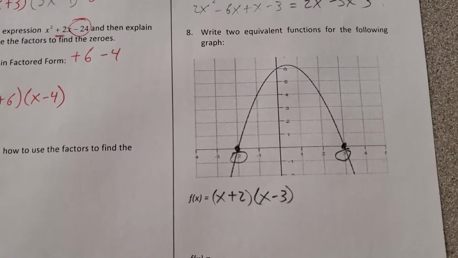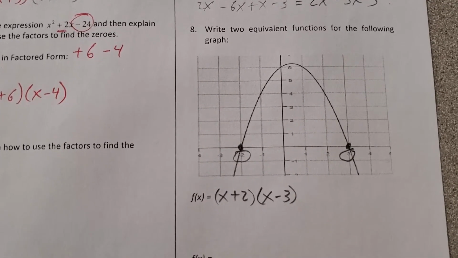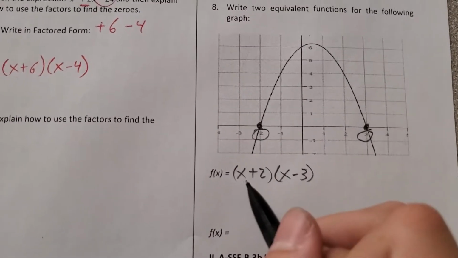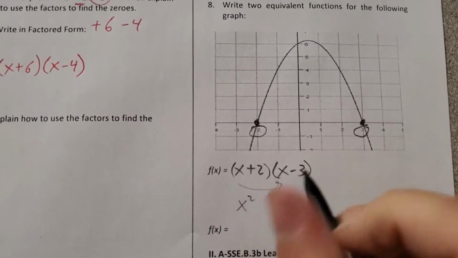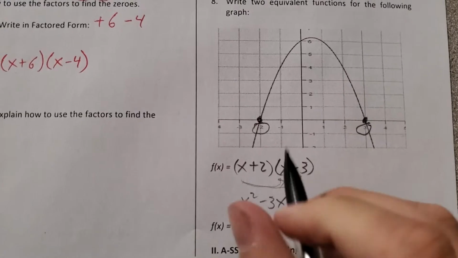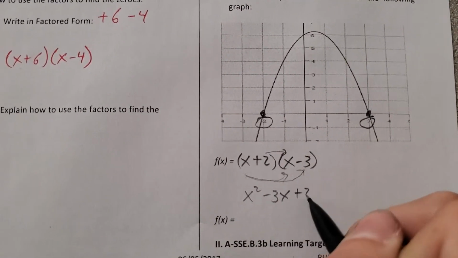There you go. That's one form. It says here to write two equivalent functions. So this is factor form. Make it into standard form. Multiply x times x. That gives me x squared. Then x times -3 gives me -3x. 2 times x gives me +2x.